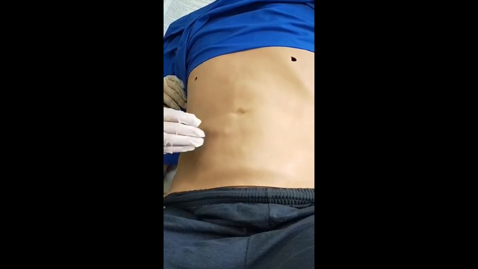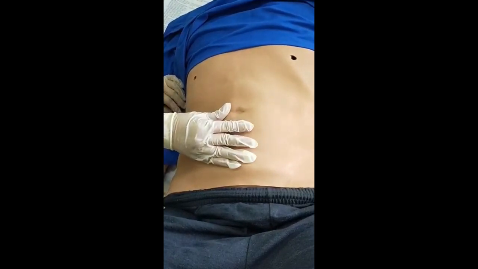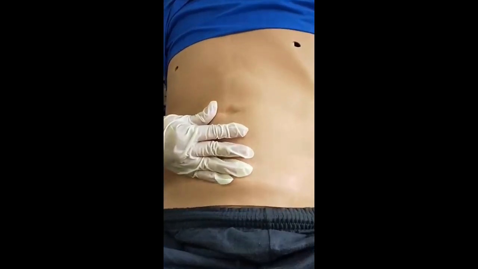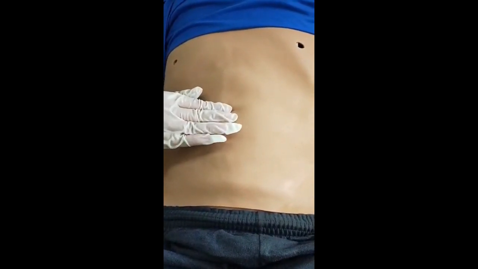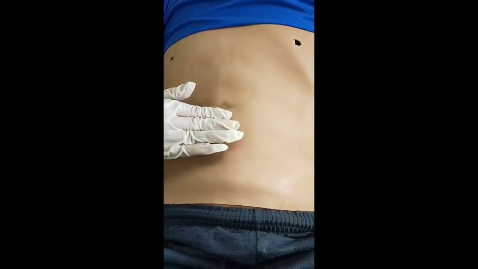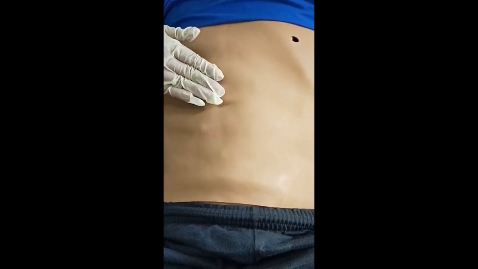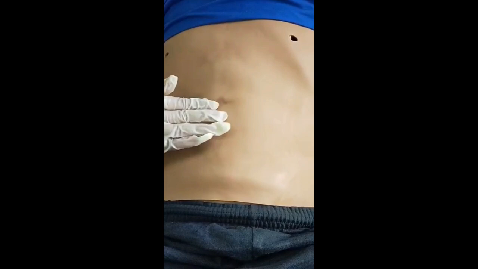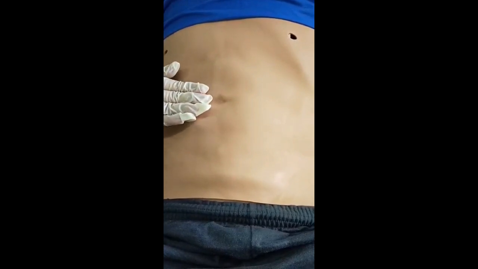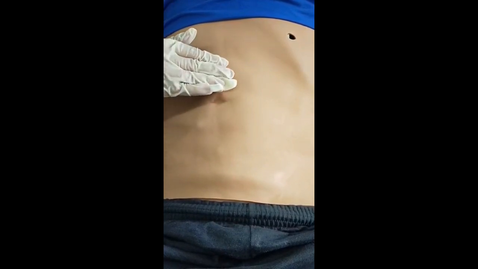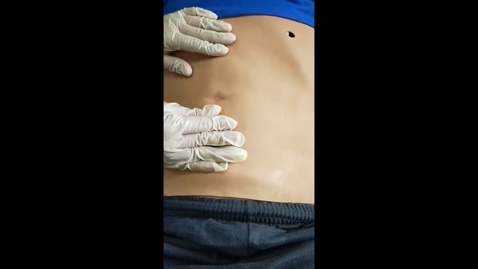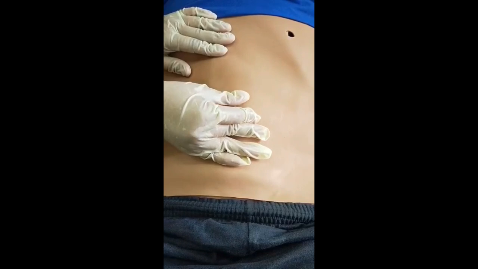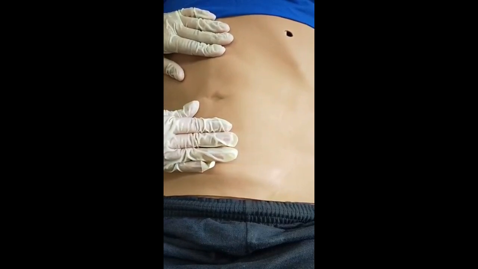And then next is palpate the umbilicus and surrounding area for swelling, bulges, or mass. The umbilicus and surrounding areas are free of swellings, bulges, or mass. Then palpate the aorta.